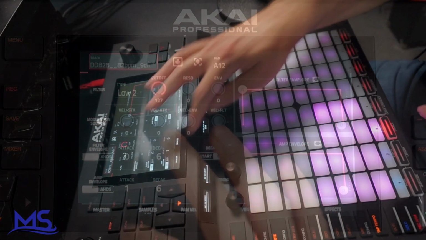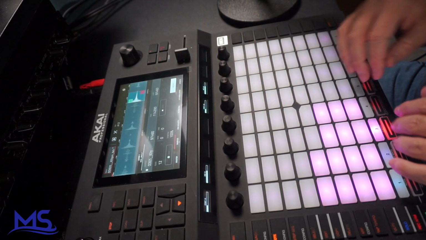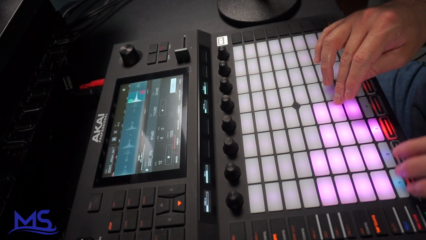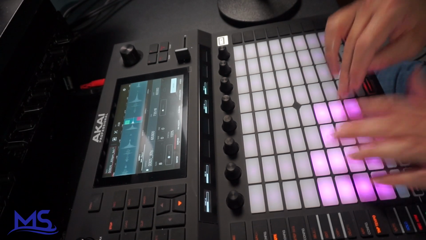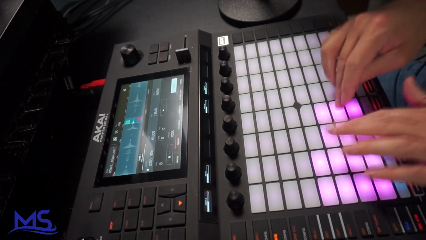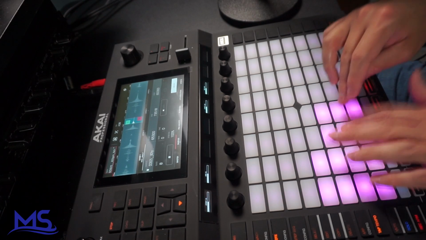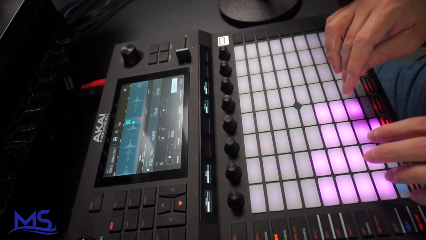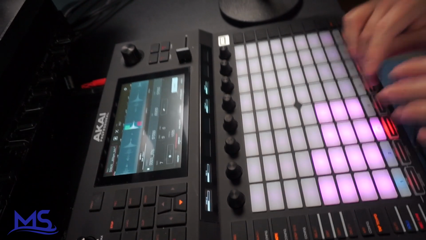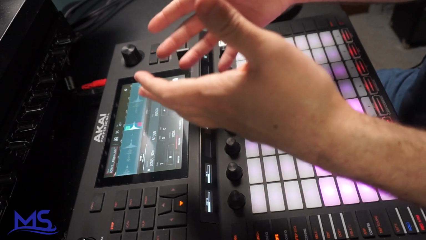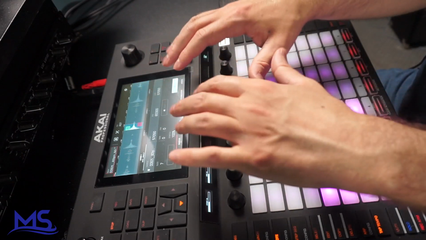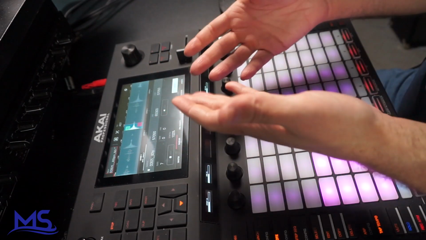All right, so I think it sounded pretty good now. So if you listen to me playing it here. All right, we got a decent sounding drum kit. All right, so there you go. That's how you basically chop up a drum sample and make your own drum kit inside of the Force. All right, you could do it right there.